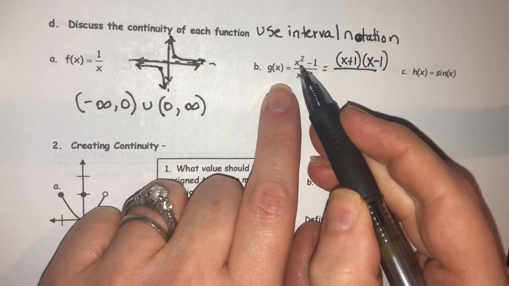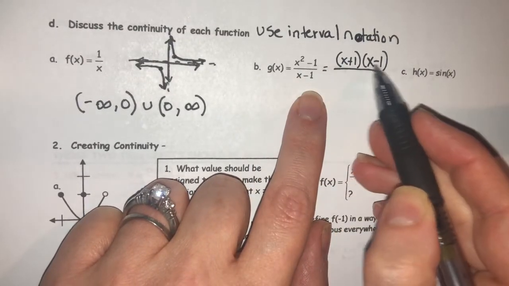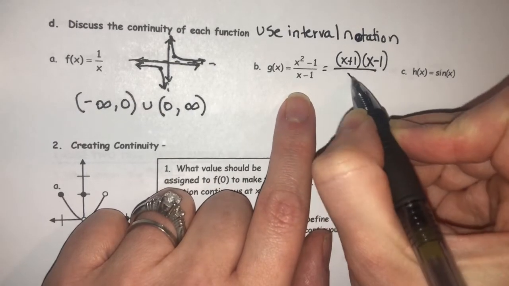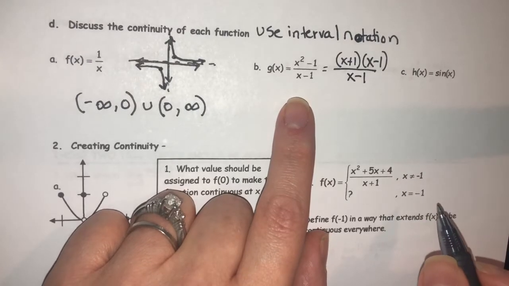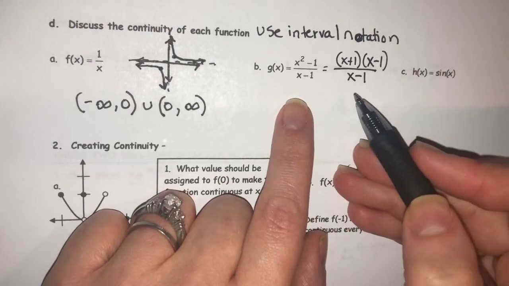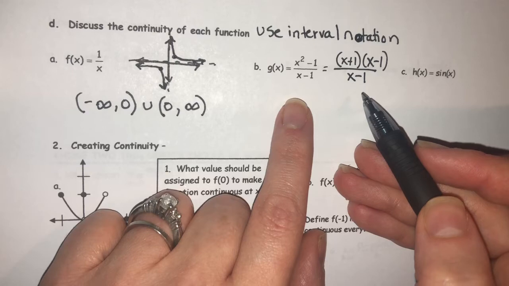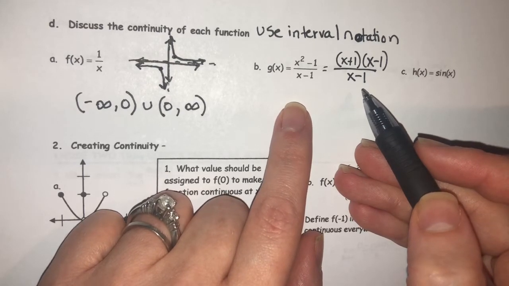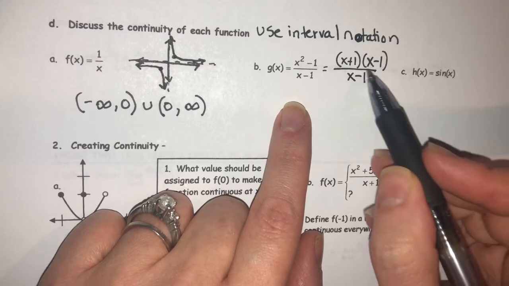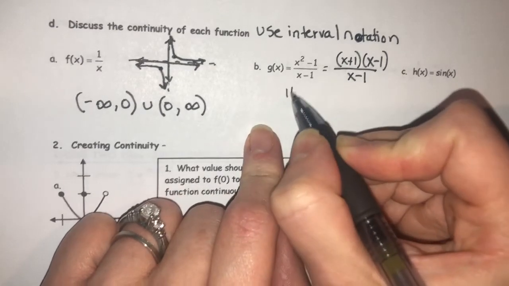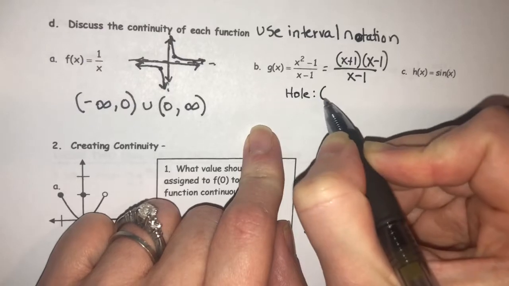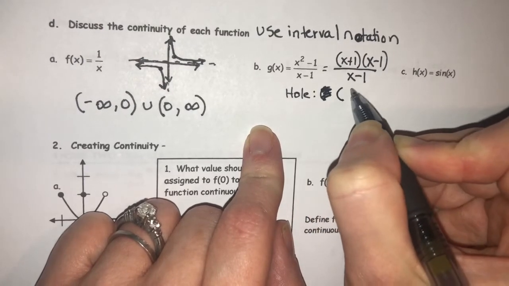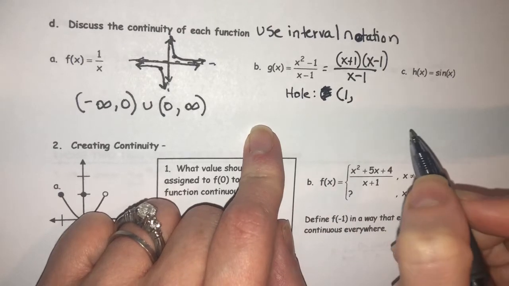Square root of the first term, square root of the last term, 1 positive and 1 negative. Now, the denominator, x minus 1, has a common factor with the top and the bottom. So what that means is that there is a hole in the graph. The hole occurs at the x value that would cause the denominator to equal 0. So the hole in this graph is going to be when x is 1, because 1 minus 1 would give me 0.